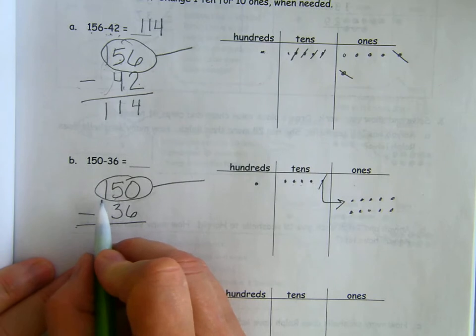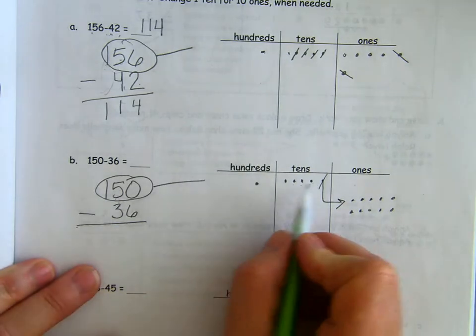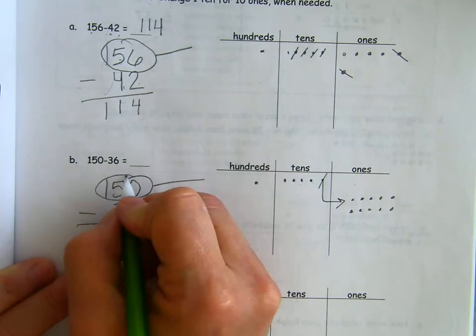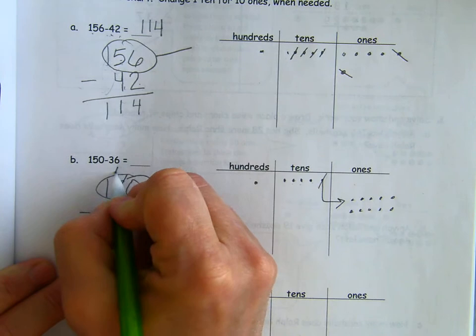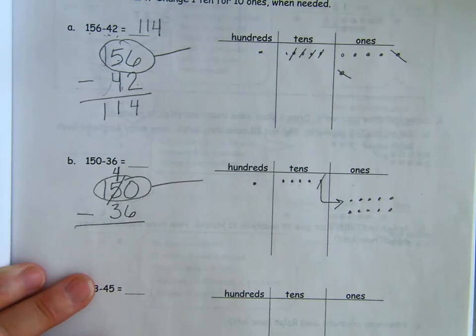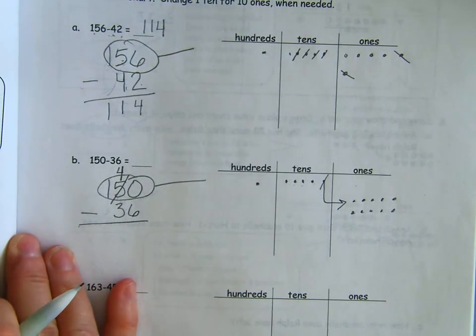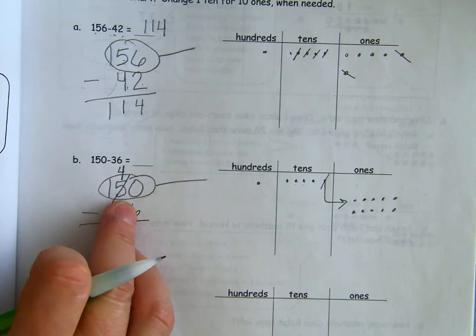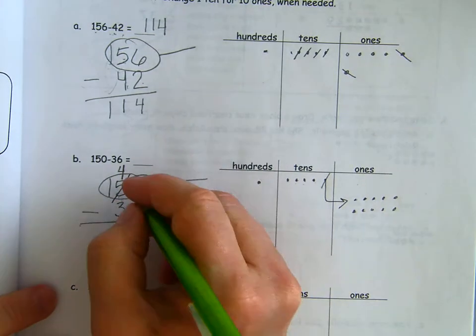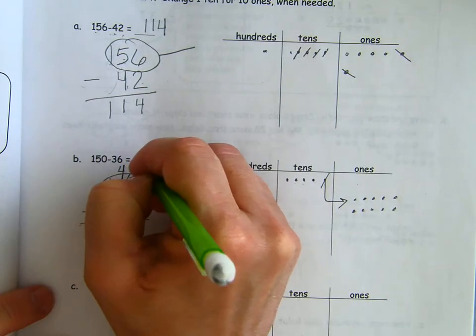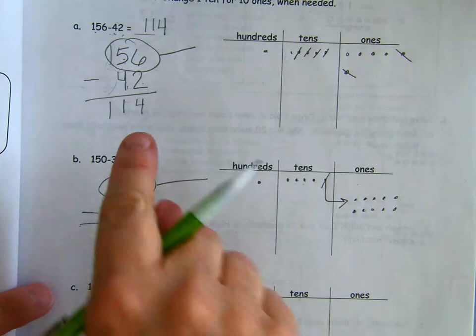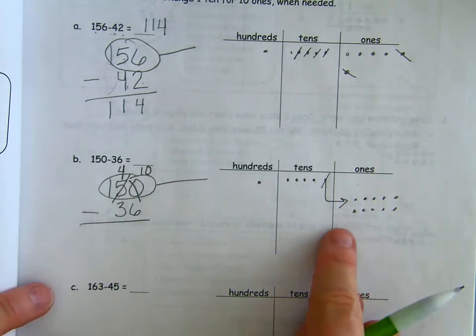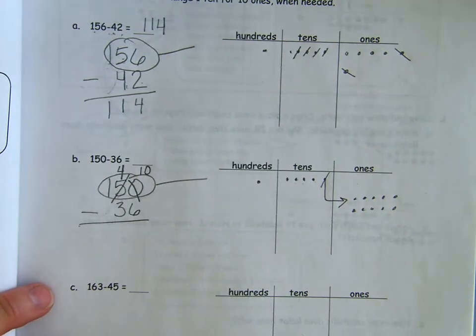I didn't change my hundreds, but I no longer have 5 tens. I've only got 4, so I'm writing that up on top. Do I have 0 ones? No. Now I have 10 ones. Now my vertical problem looks like my place value chart, and I'm ready to go.